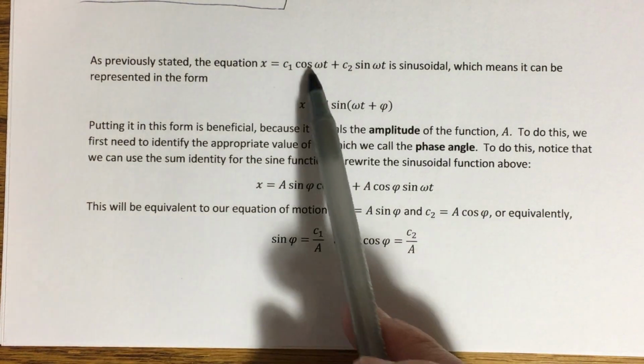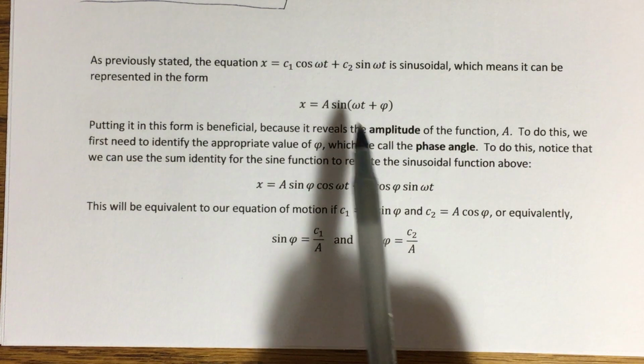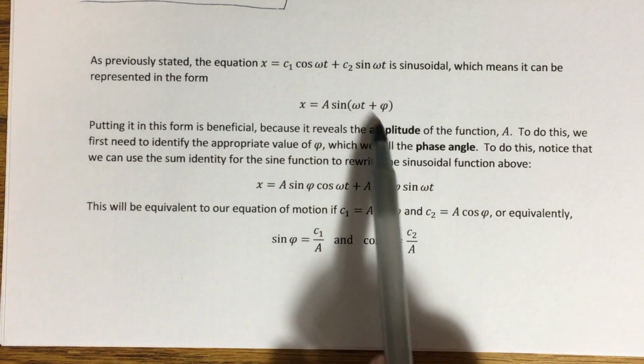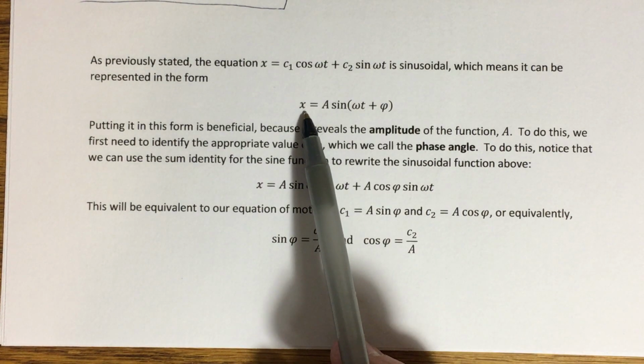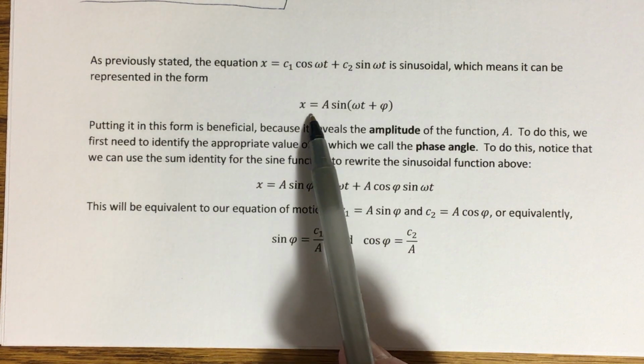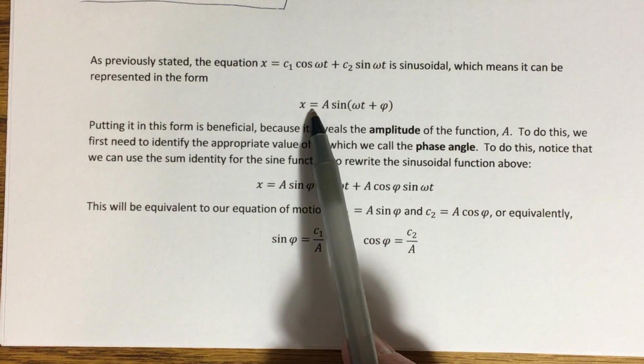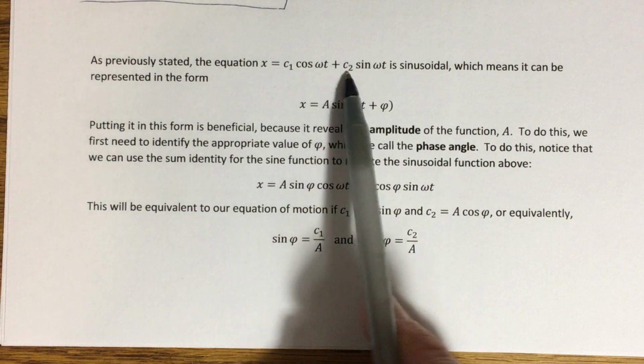So how do we convert this to this? Well, let's start with the end goal. I would like to suppose that we have a representation for our solution that's in this form, and I want to see how this relates back to this.